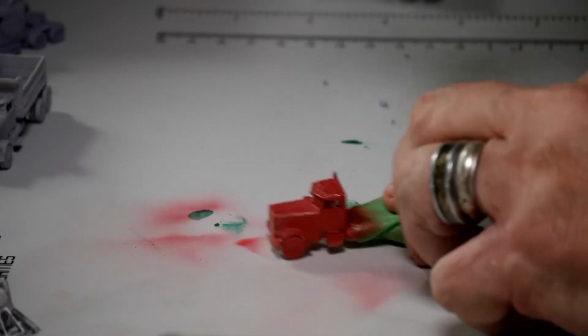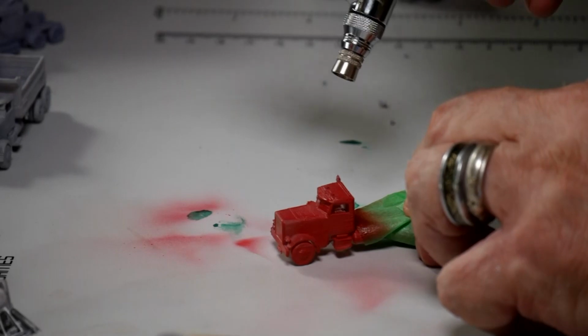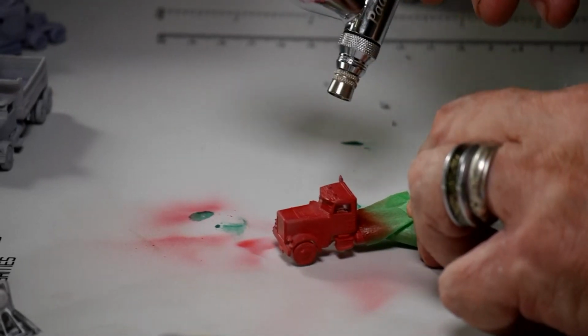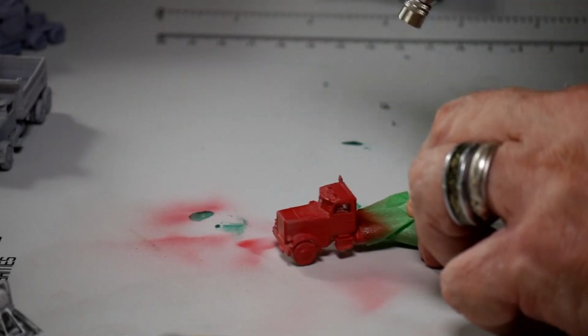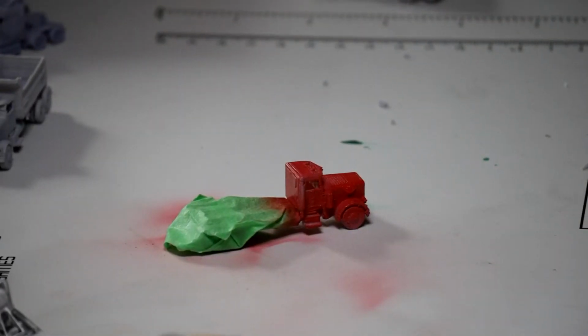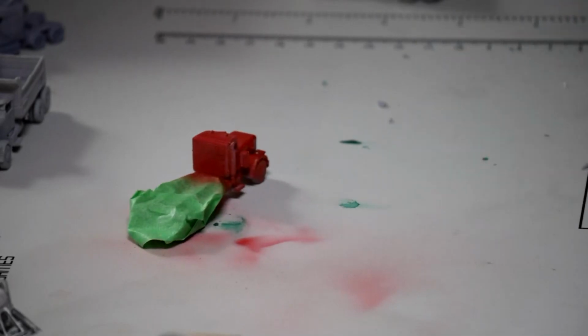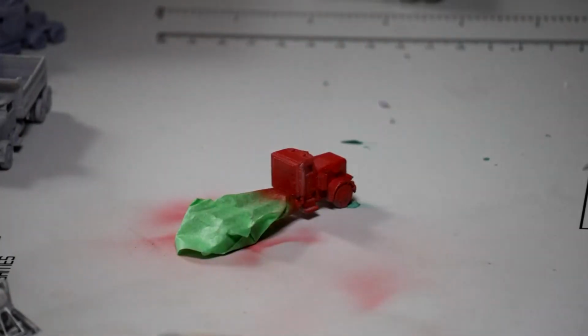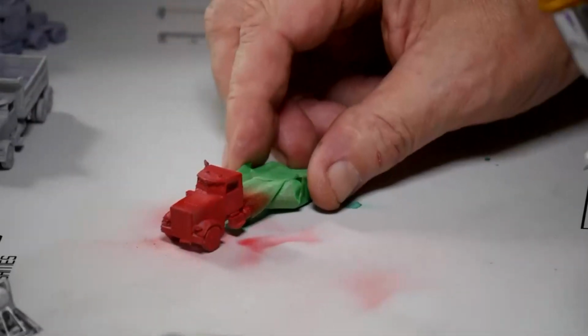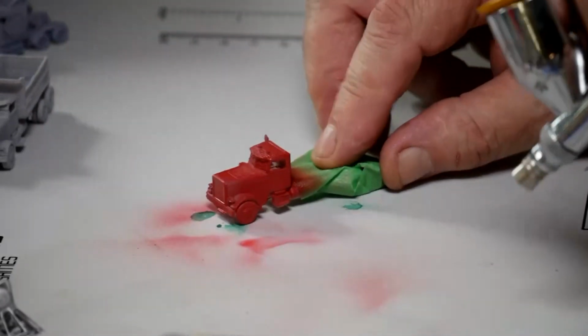You can't see what I'm doing here, can you? Maybe if I switch hands. I'm not left-handed, but I'm going to switch hands here. And that way I can hold on to this thing and spray.